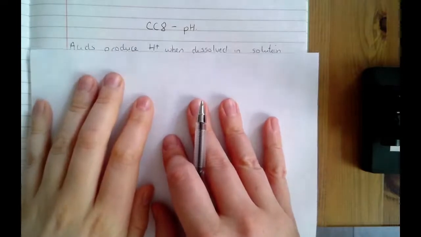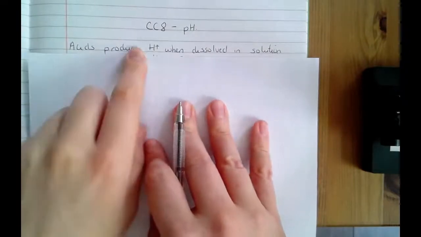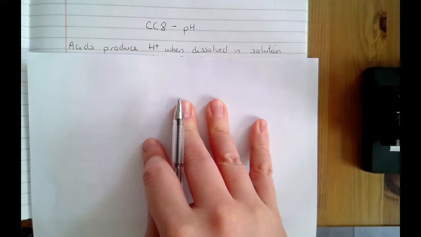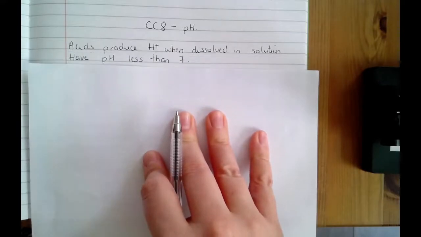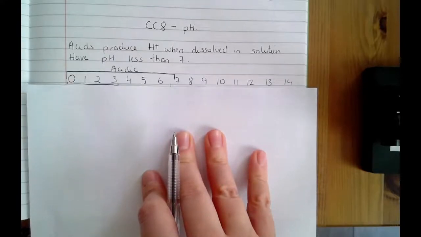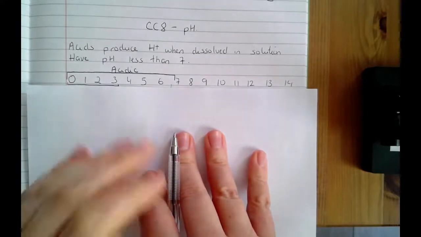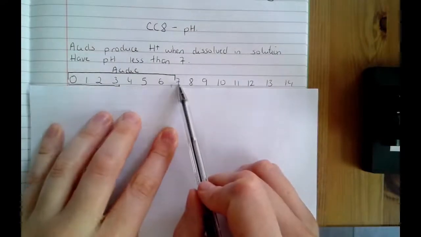So just as a recap from the last video, we saw that acids produce H+ ions when they dissolve in solution. If you wanted to find out if something was an acid, you could get the pH. If the pH is less than 7, then it is an acid. To find that pH, you can use a pH meter or pH probe, or you can use an indicator, which is a substance that changes colour in an acid. So we saw that acids have a pH of less than 7.